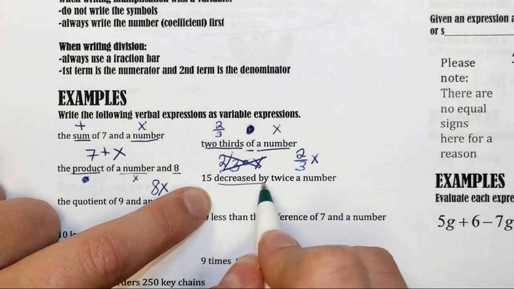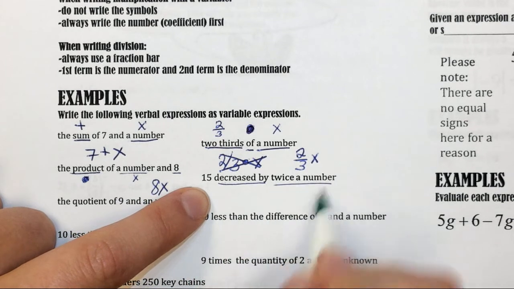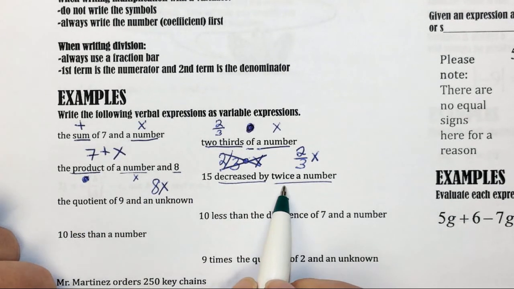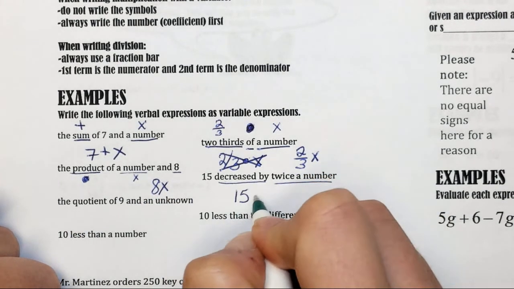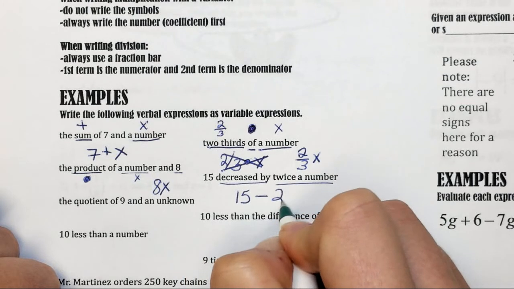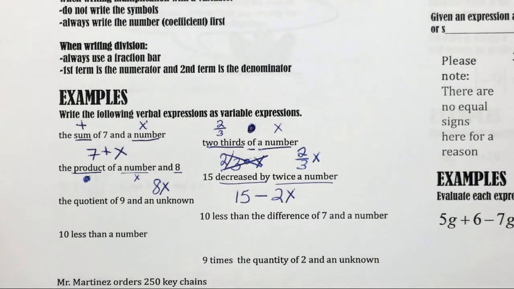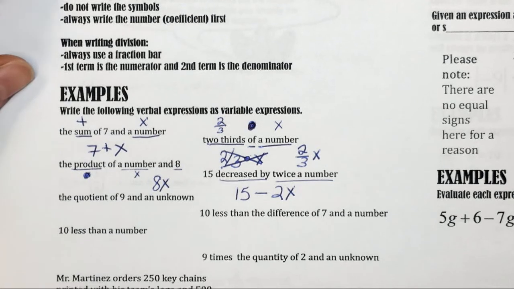15 decreased by, subtraction, twice a number. Twice means times 2. So 15 decreased by 2 times a number. Again, you don't have to use x. You can use a, b, c, q, whatever. I would not use o. Looks like 0. I would not use s. It looks like 5. Those are 2 variables you probably want to stay away from.